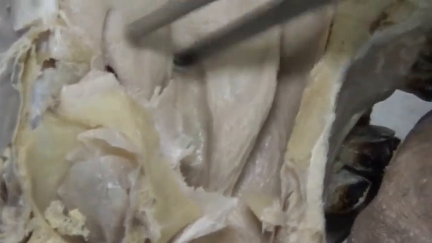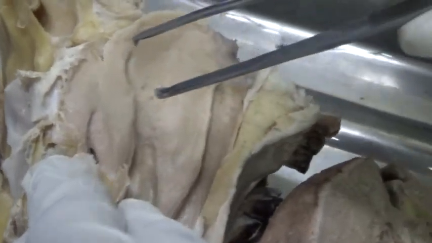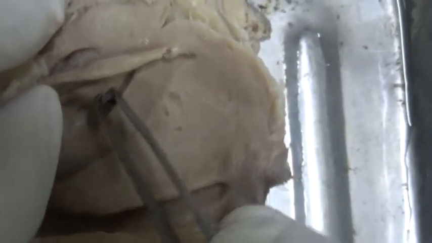Now coming to the middle meatus, it presents two parts. One is the ethmoidal bulla and the hiatus semilunaris. Once you flip open the middle concha, you will be able to see a rounded elevation produced by the underlying middle ethmoidal air sinuses. This is your ethmoidal bulla or bulla ethmoidalis.